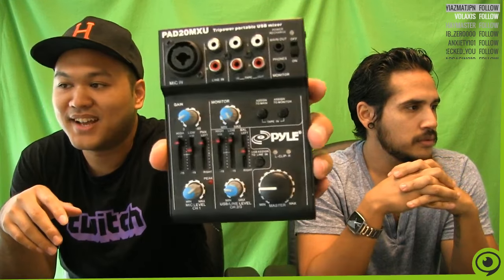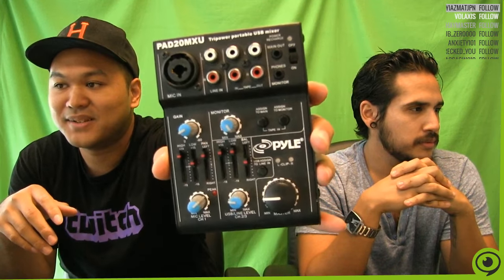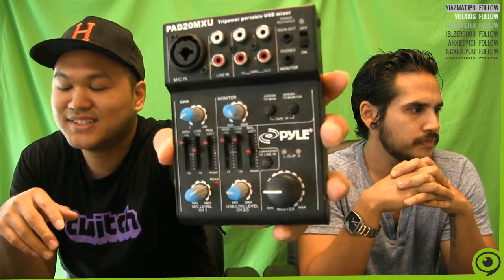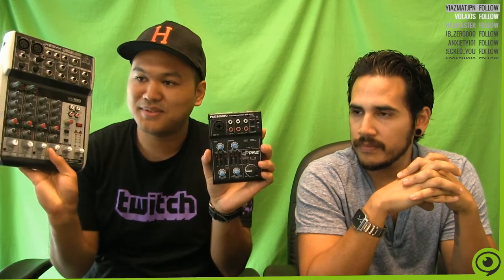So, boom. This is the one that I actually use at home. This is a PreSonus StudioLive 20 MXU. Looks pretty nice. They're cool mixers that you can use. So, yeah, one's a baby one and one's like the mommy one.